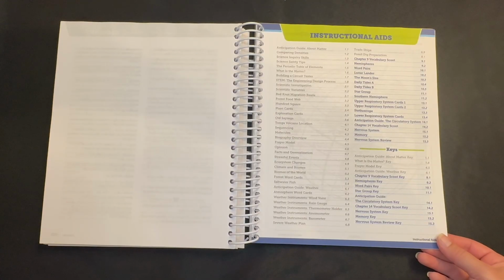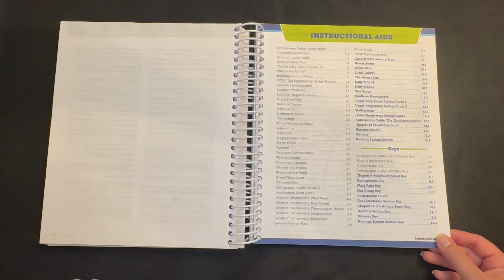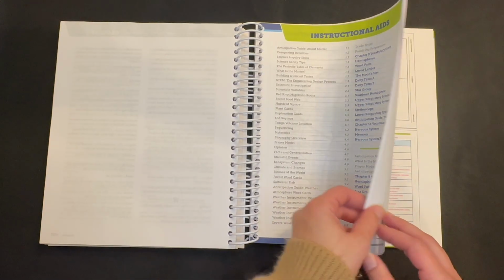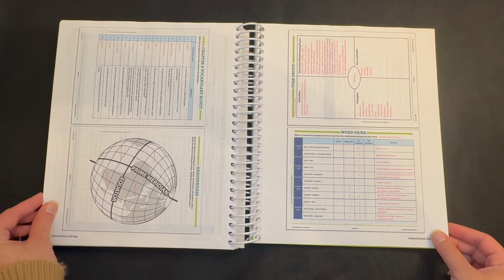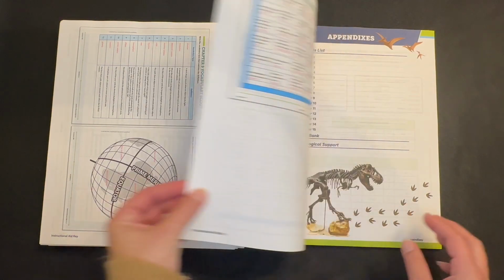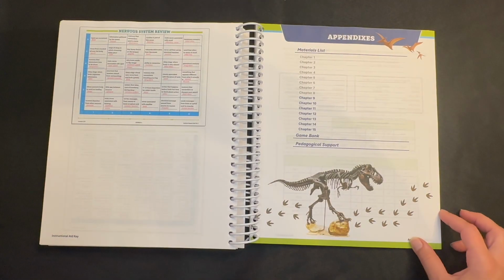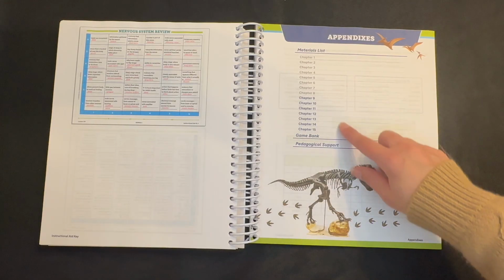In the back of Part 2 of your Teacher's Edition, after your glossary, you will have the rest of the instructional aids for these chapters, as well as answer keys after those. You will also find your materials list for chapters 9 through 15.